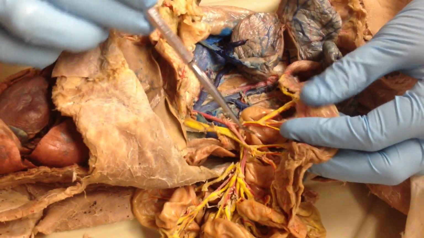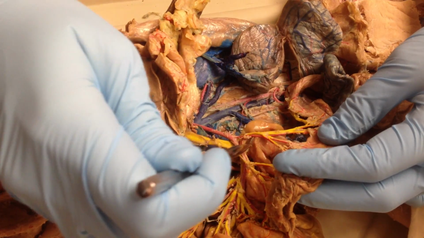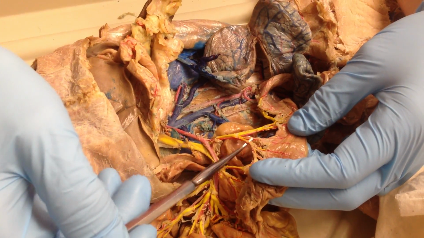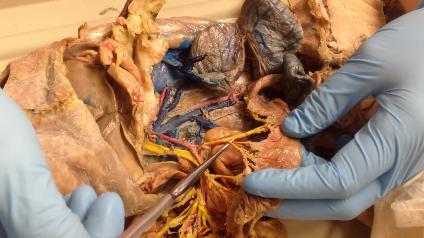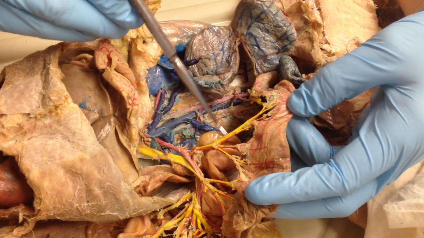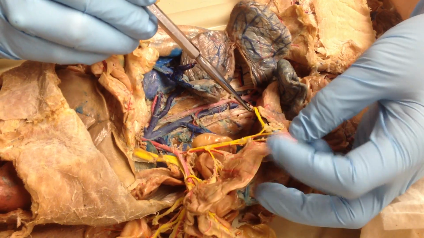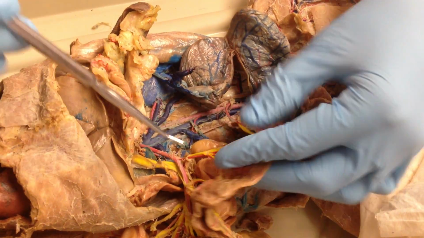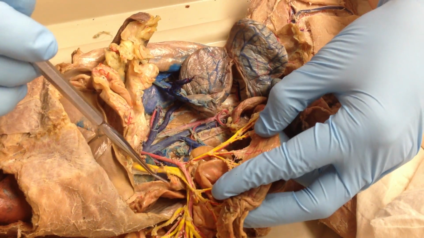Now, the one that makes a left turn here and then goes up towards the large intestine here. That's the middle colic. Left colic runs all the way along the large intestine until it becomes inferior mesenteric at the bottom. We don't have a middle colic for the veins.